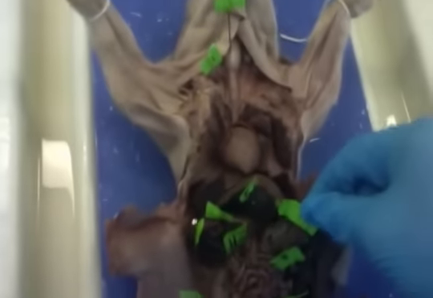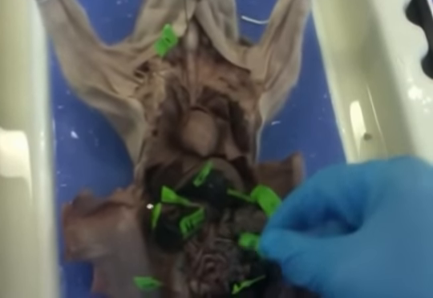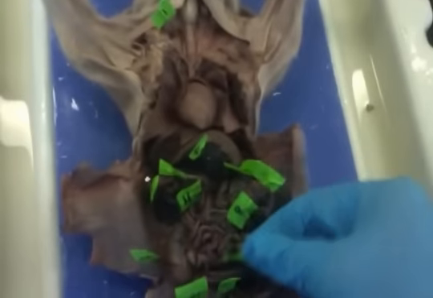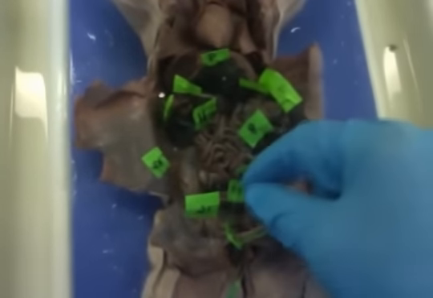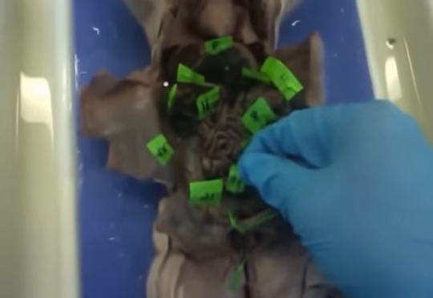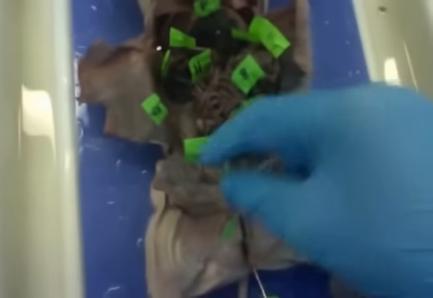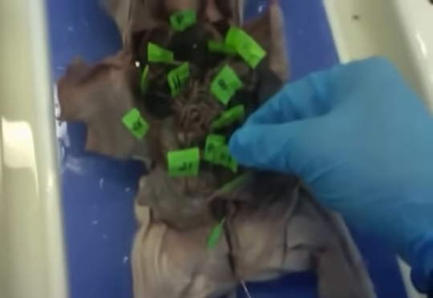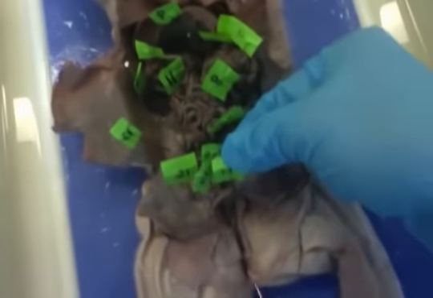4 is the large intestine. 8 is the cecum. 5 is the small intestine. 8 is the kidney. 16 are the ovaries. 15 are the uterorenal horns or tubes. 14 is the uterus. 6 is the rectum. 17 is the vagina. And 7 is the anus.